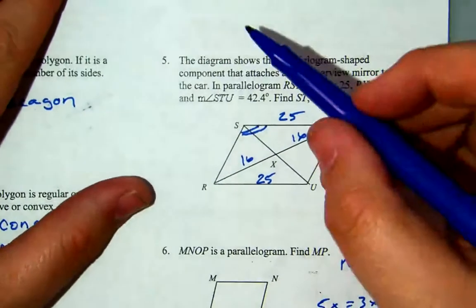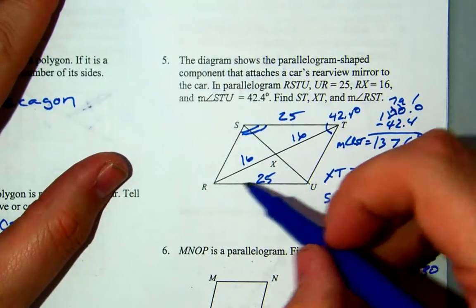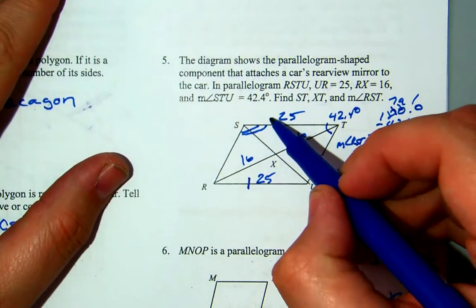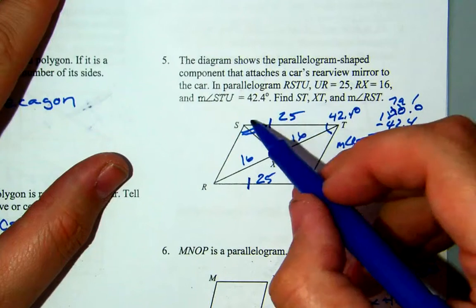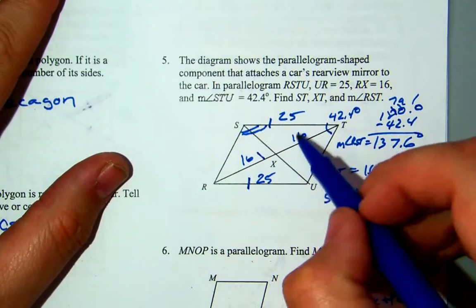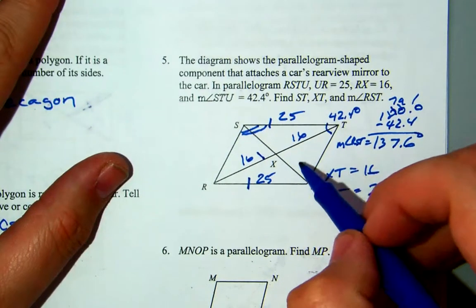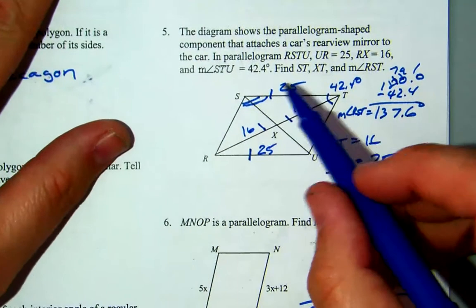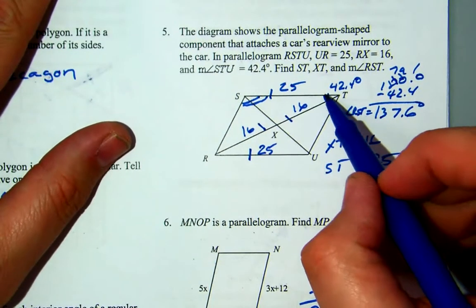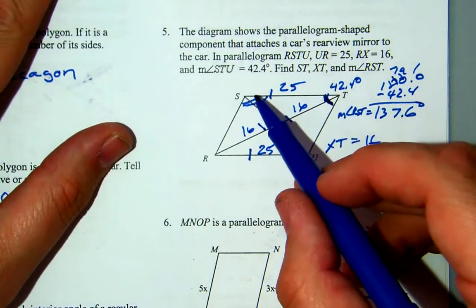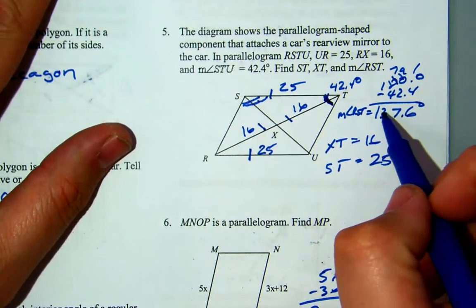Alright, kind of running through these quickly. In the diagram, we know RU is 25. So since it's a parallelogram, opposite sides have to be congruent. So that's 25. ST is 25. We found out that RX is 16. So not UR, but XT has to be 16. Also, we know this angle right here is 42.4 degrees. Any two consecutive angles in a parallelogram equal 180. So we just subtract from 180. Get 137.6 degrees.